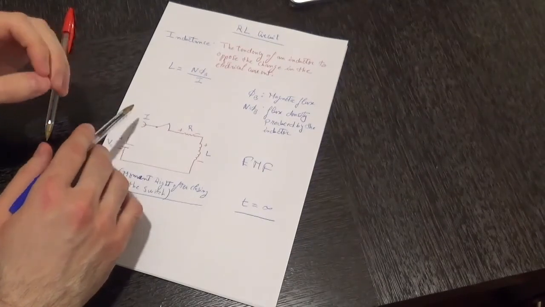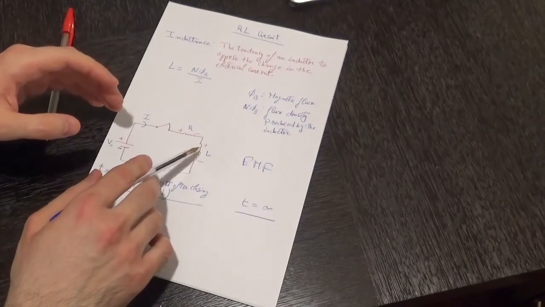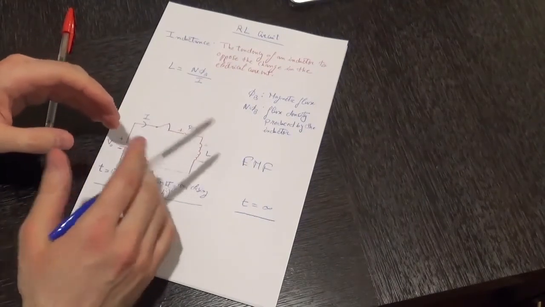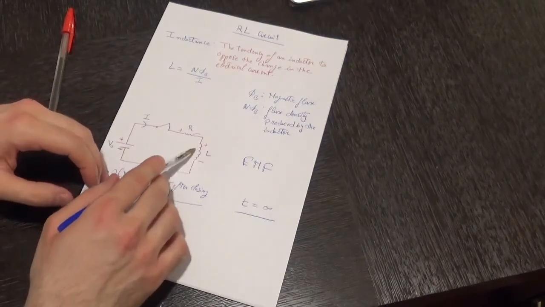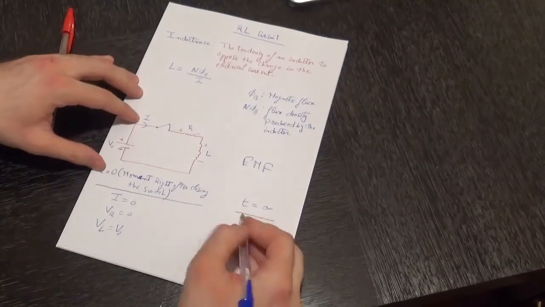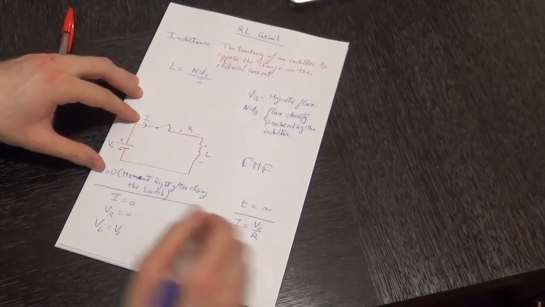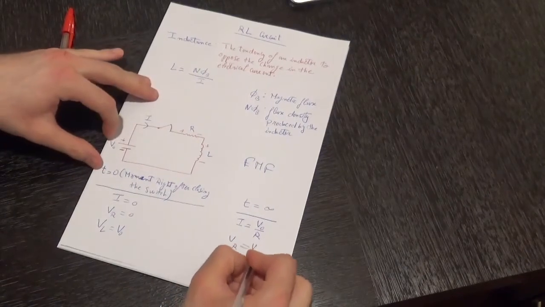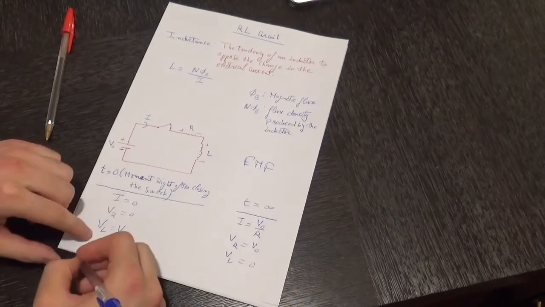Once that current stabilizes and becomes a constant, the voltage across, or the induced electromotive force across the inductor is going to drop to zero, and therefore the induced current of that inductor is also going to drop to zero, and therefore that inductor would act as a short circuit. So after t equal to infinity, that current is going to stabilize and become a constant, and it's going to be equal to V0 over R, and therefore the voltage across the resistor is going to be equal to the voltage of the battery, and finally the voltage across the inductor is going to drop to zero.